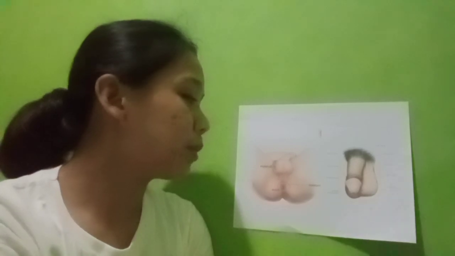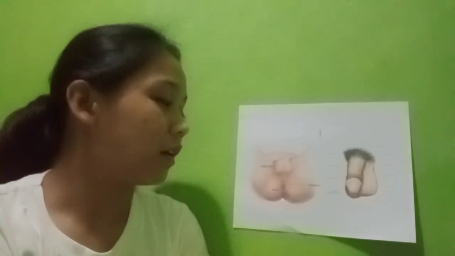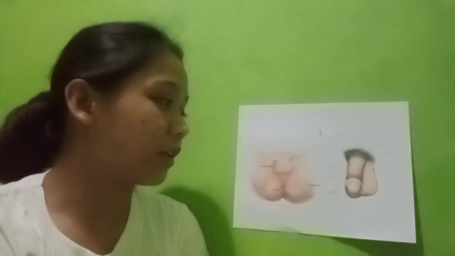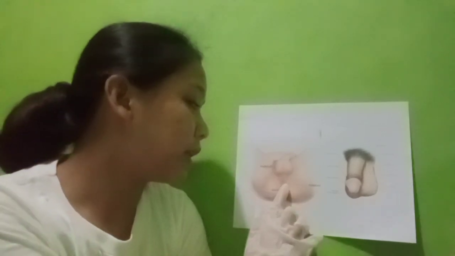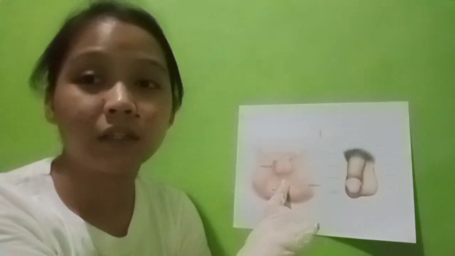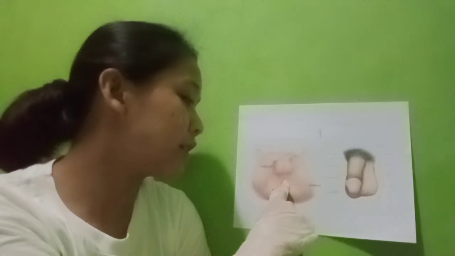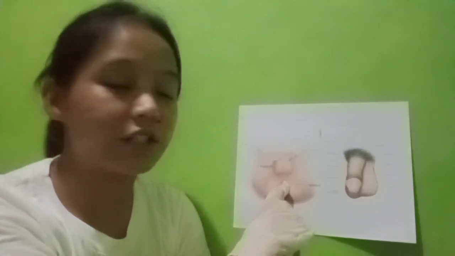So, the client will bear down and then take a deep breath and then push his breath. And then, after inspecting for rectal prolapse, I will be palpating the anal sphincter. So, using my finger pad, I will place it on the anal sphincter with slight pressure, and once the sphincter relaxes, I can gently insert my index finger.